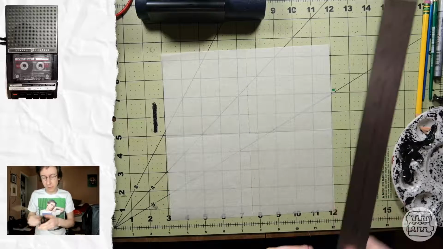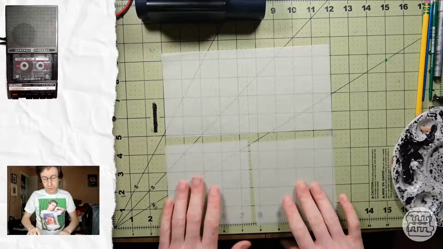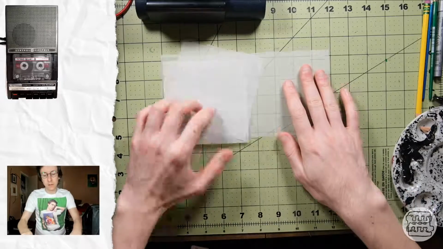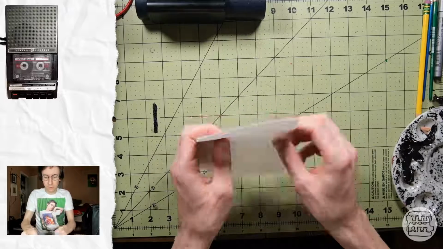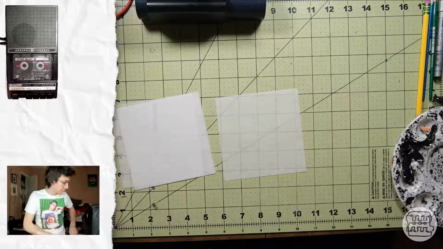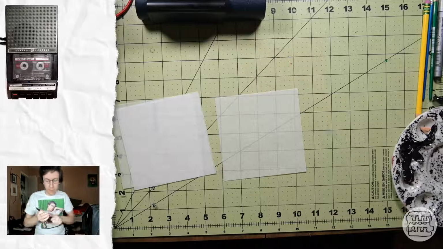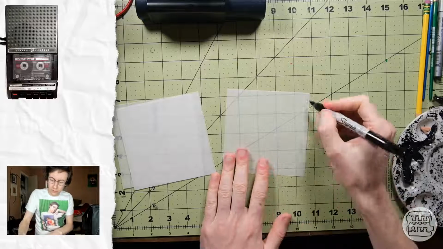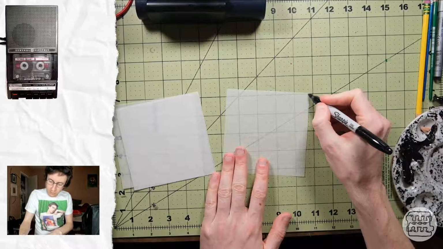But let's say you want a shape that's a little bit different than a square. Something you can do is, I'll illustrate it and then cut it. You can cut out a section and then reapply the bit to a different section to create a simple tessellation.